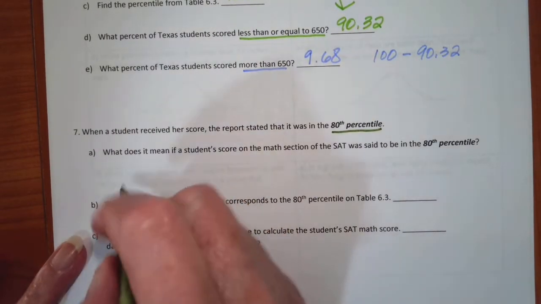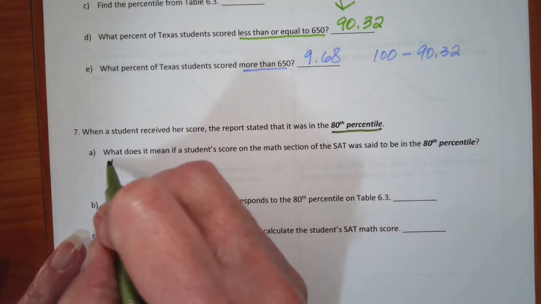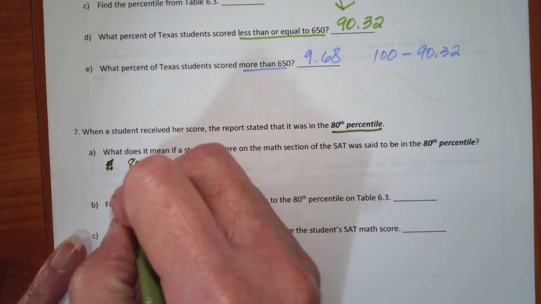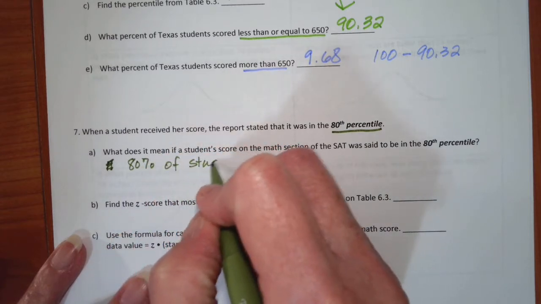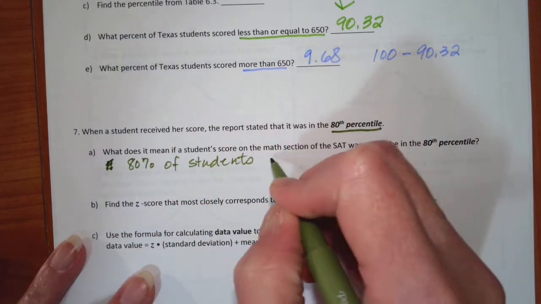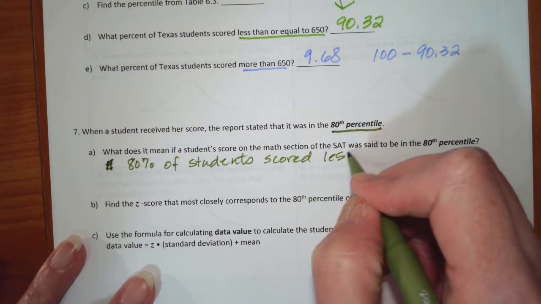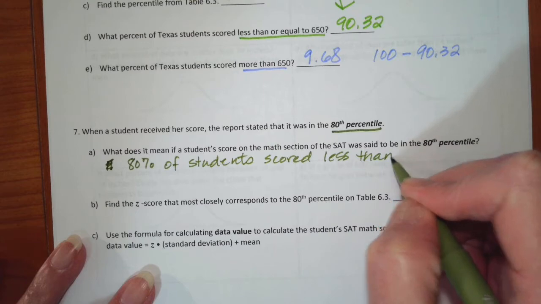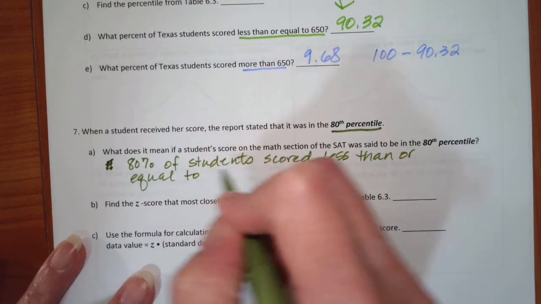It means that 80% of students scored less than or equal to her score.